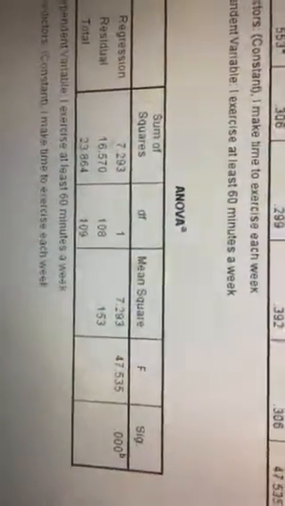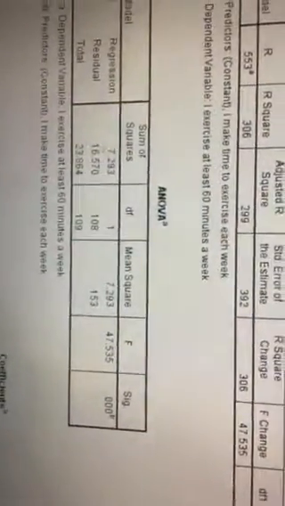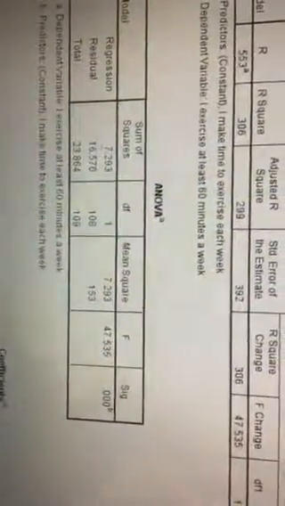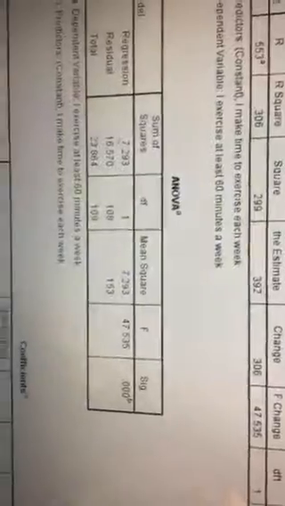We got a good F statistic. That means we did have more on our sums of squares than we did with the residuals, so that's good. Very interesting.